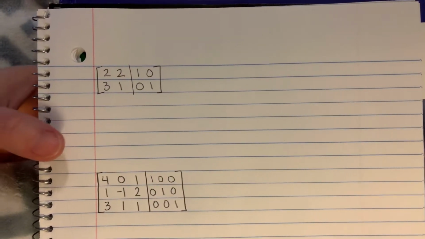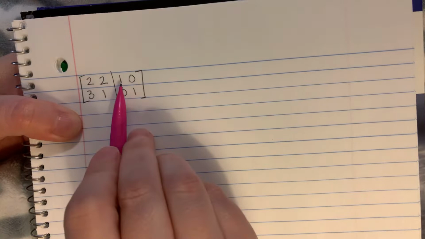Okay, so let's talk about a couple of quick inverse examples just to kind of refresh your memory here. So the first one, this is just a 2 by 2, so I want it to look like this, 1, 0, 0, 1. So I'm going to start with this one. I always start with that top one, so on this example I'll start with this one.